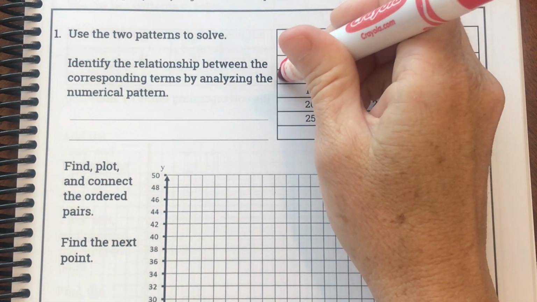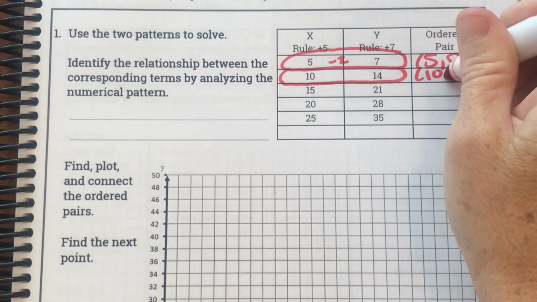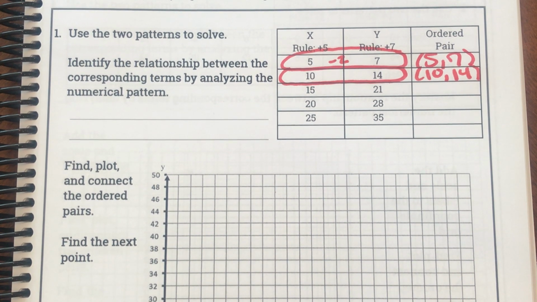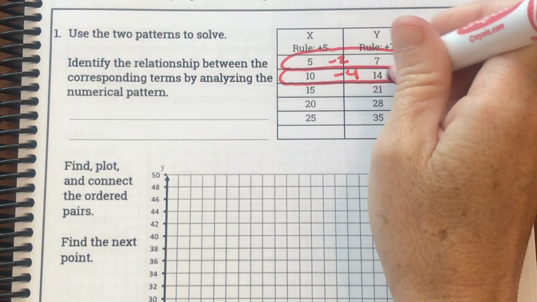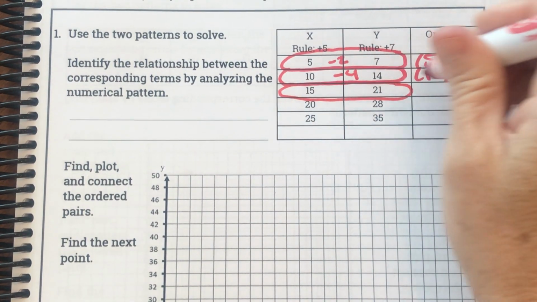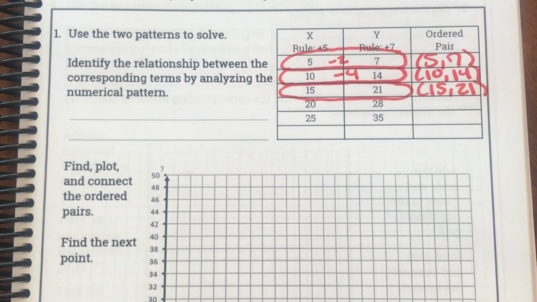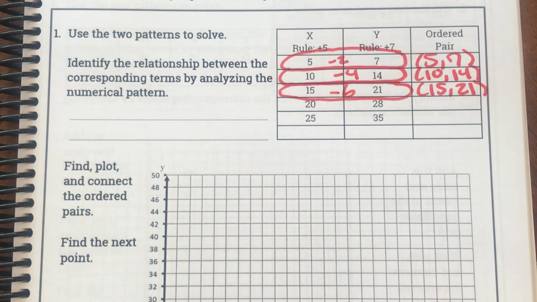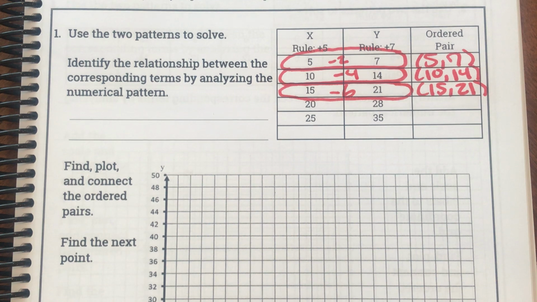Let's look at another pair of corresponding terms, which is 10, 14. Again, multiplication and division will not work, but subtraction or difference will, and the difference is 4. Let's look at our next one, which is 15, 21. The difference between 15 and 21 is 6. So I think I have enough here to help me write my relationship.